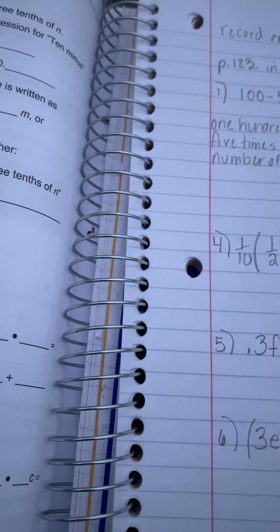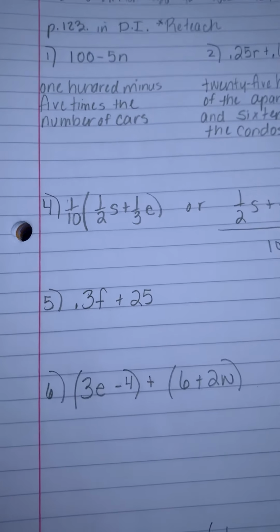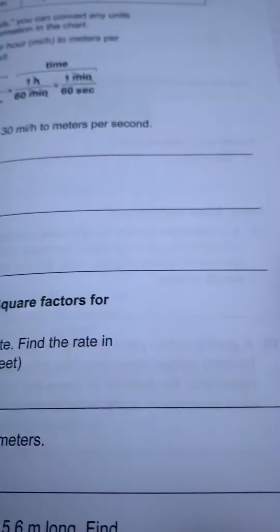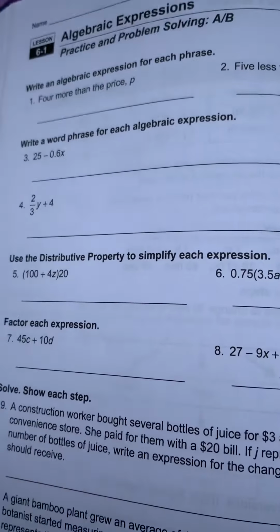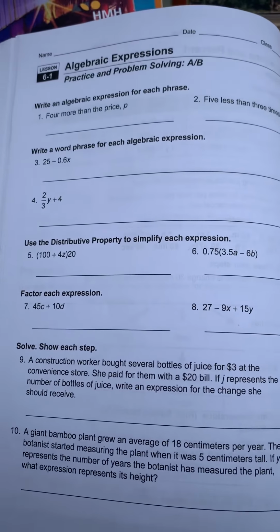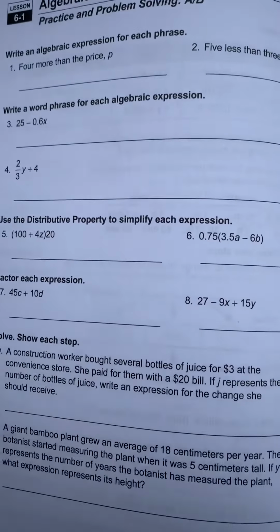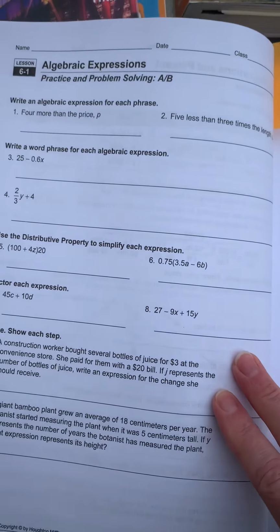Now you guys are going to do page 120, which I'm going to take a picture of and put that on Google Classroom. Okay, so it's going to look like this. I'm going to take a picture of it, and you guys should be able to blow that up on your screen. Let me try to flatten that out a little bit.